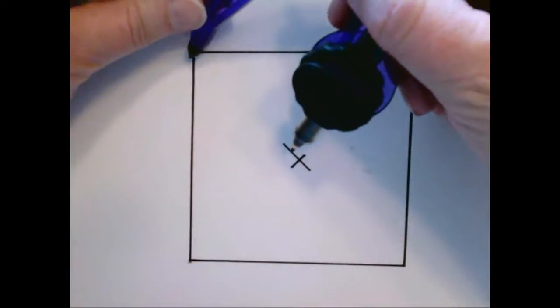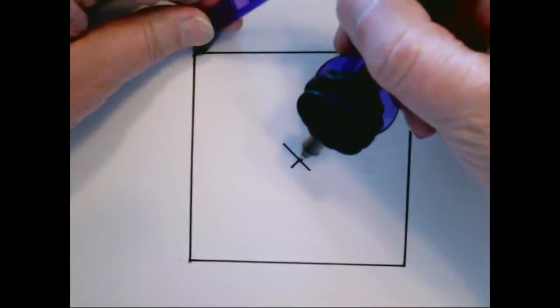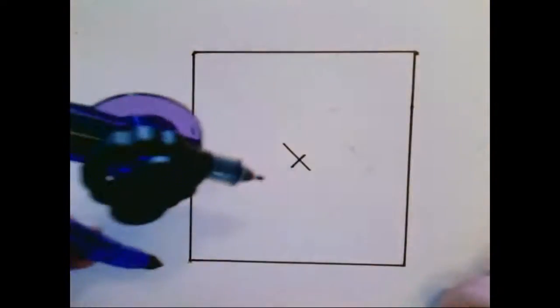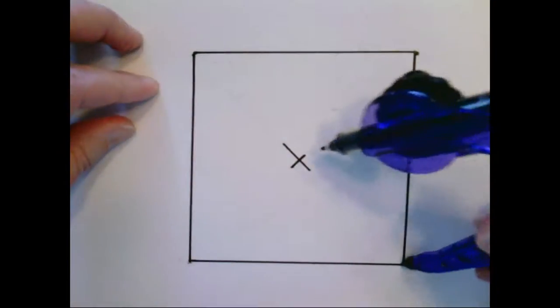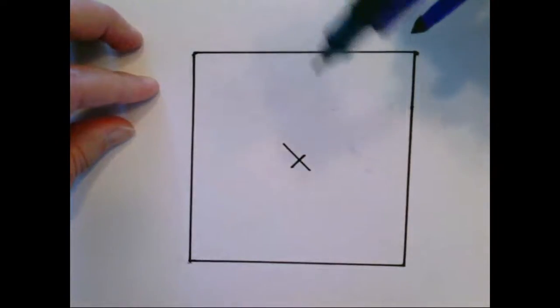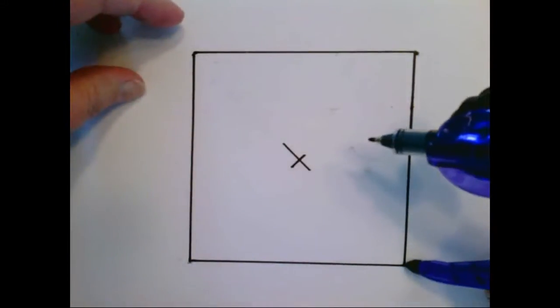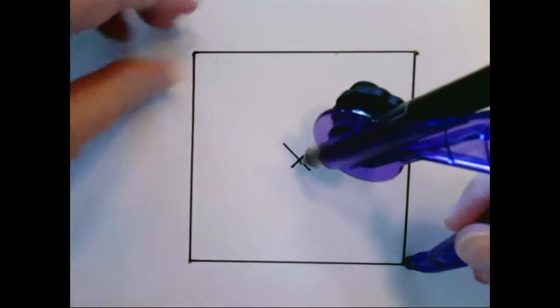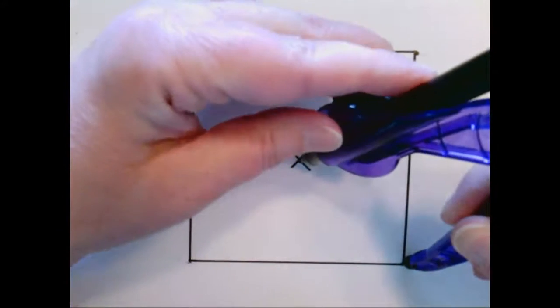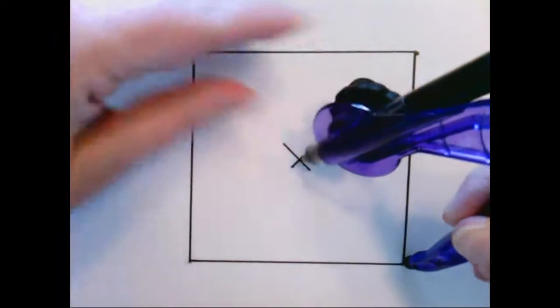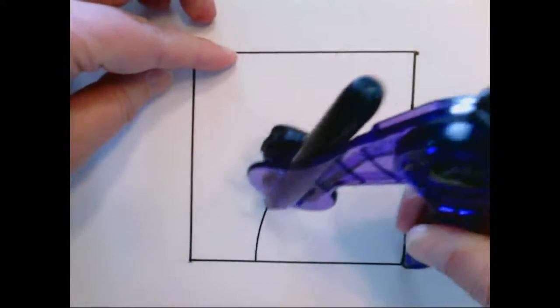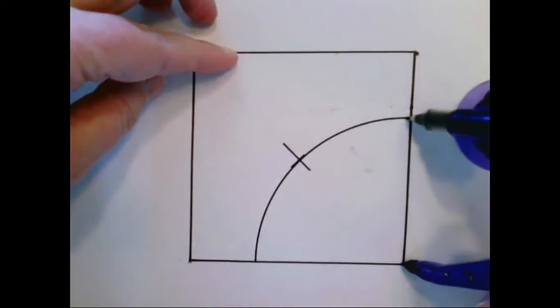Now the next thing I want to do is find the distance from any of these vertices to that point of intersection. Now it's going to be the same distance all the way around, because these diagonals intersect at a point that is the same distance from all of the vertices. So the next thing I want to do is put the point of my compass on the vertex of the square, and I want to draw arcs that intersect the sides of the square.